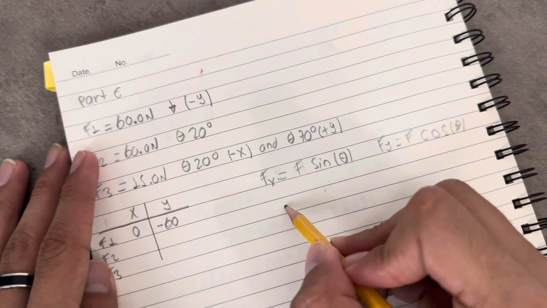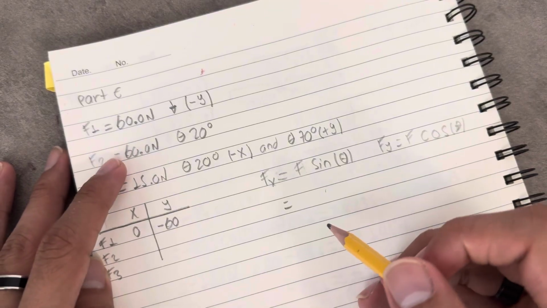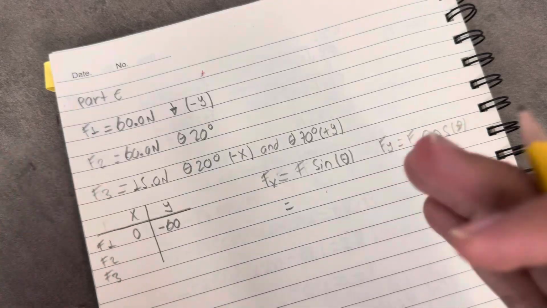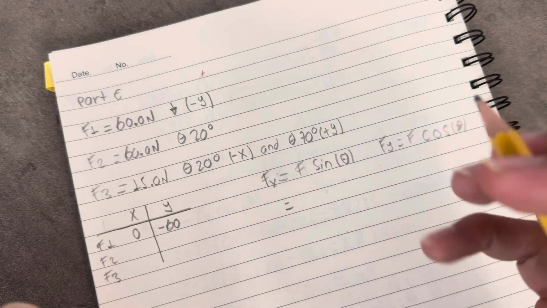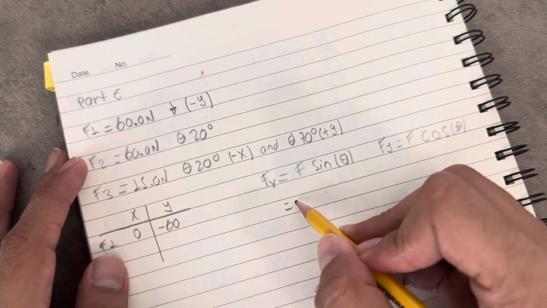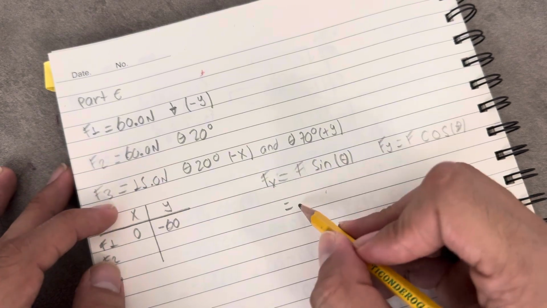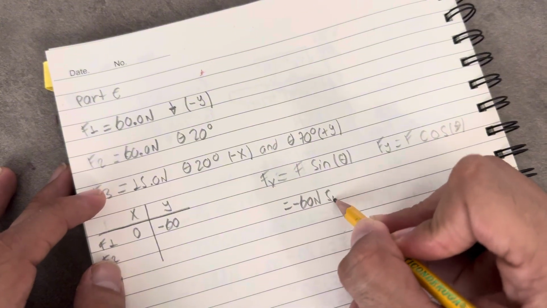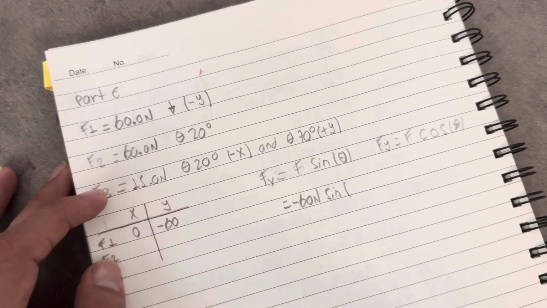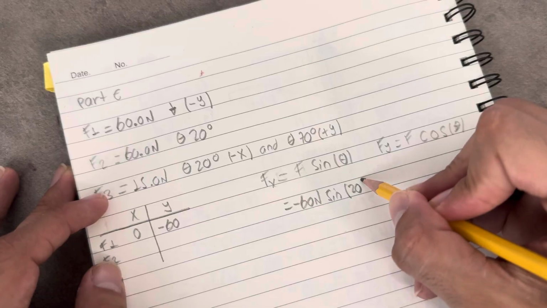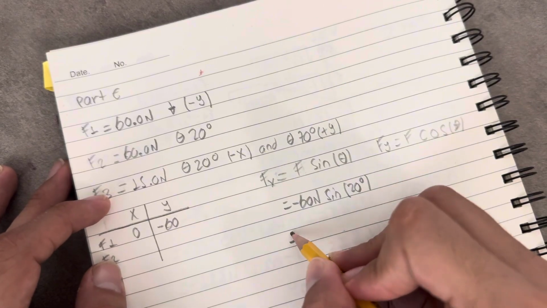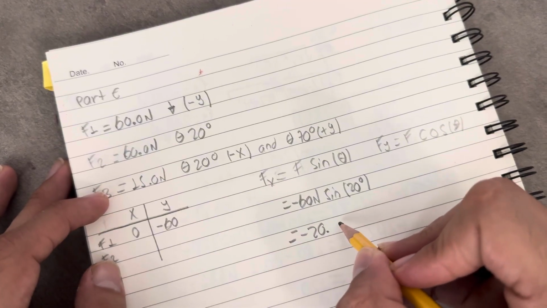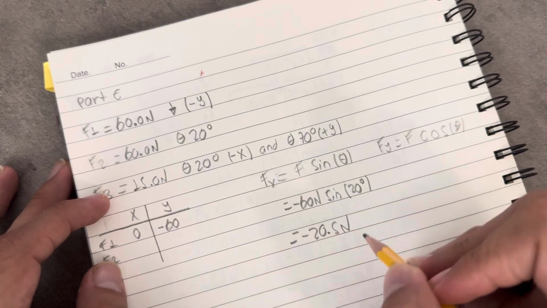So Fx is going to be negative, because it's on the left side of the vertical axis. It will be minus 60 newtons times the sine of 20 degrees, which is equal to minus 20.5 newtons.